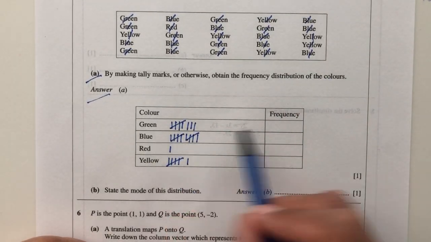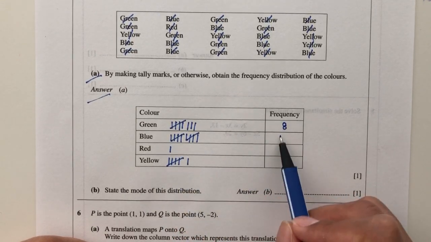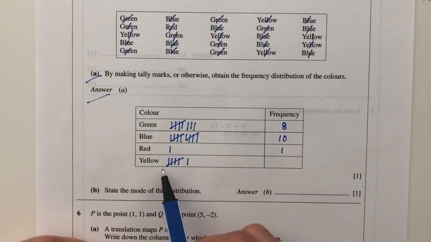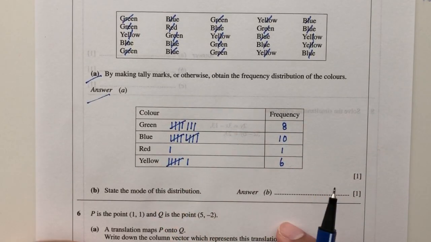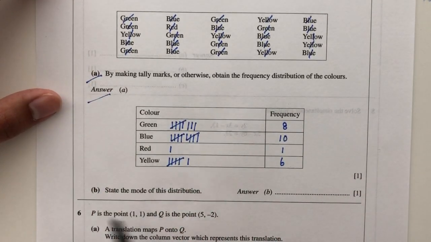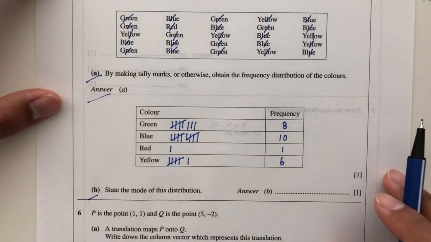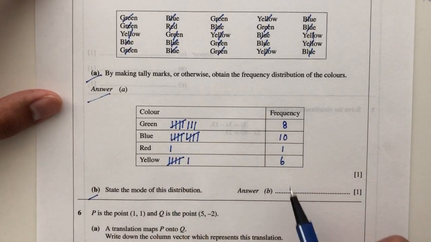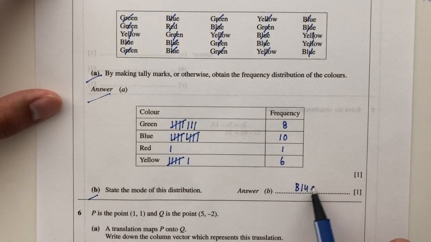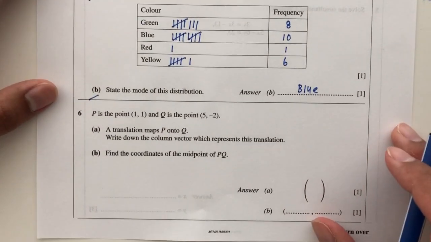So here we have 5 plus 3, that will be 8, 5 plus 5 is 10, that will be 1, and this will be 6. So these are the frequencies of each color from this survey. Now part B, state the mode of this distribution. The mode has the highest frequency, which is 10. That will be blue. Blue is the mode of this distribution.